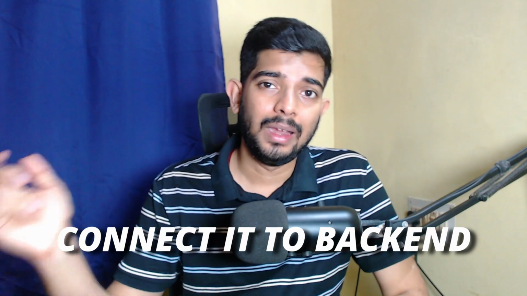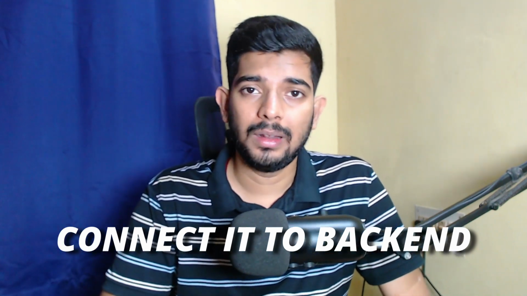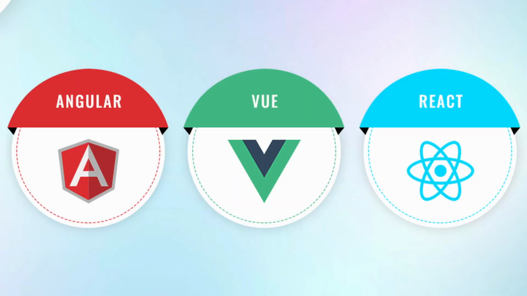And maybe if you want to go to a little more advanced level, you will be able to connect it to the backend, because when you're using frameworks like React, Vue.js or Angular, there will be one part where you have to connect it to the backend also. So this can be done by the front-end developer itself. There is no other role for doing this. So if you want to do front-end web development, you have to learn these three things.